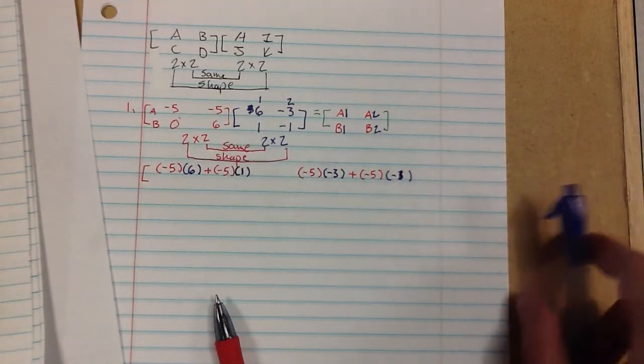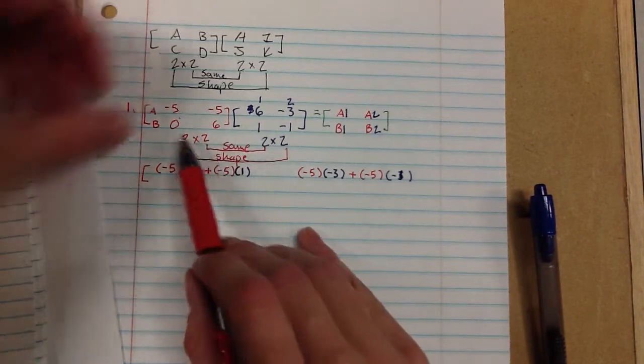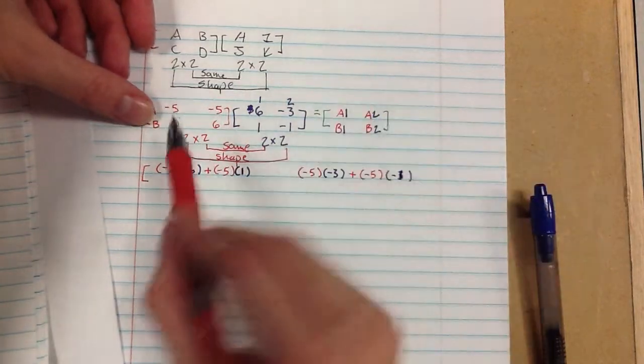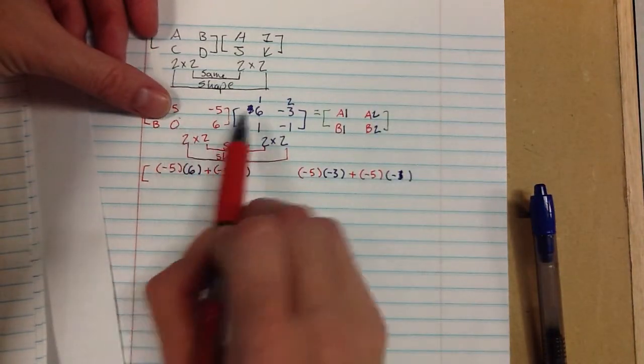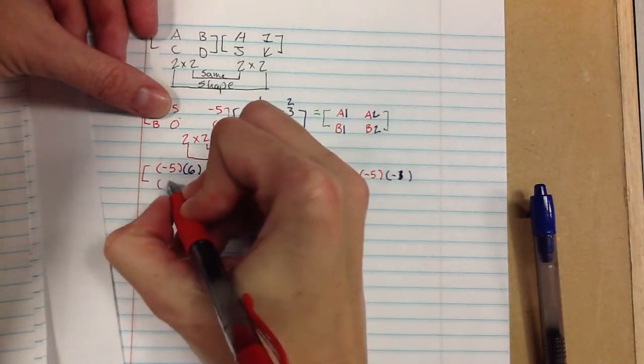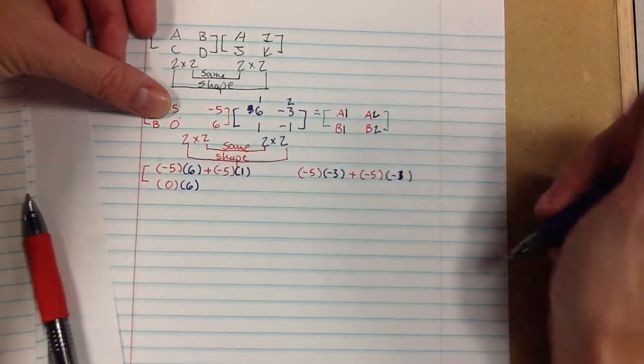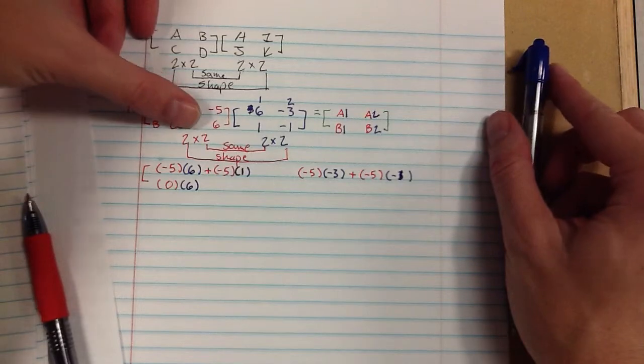Now we go down to row B, and we're going to do row B, column 1. Row B, the first thing is 0. Column 1, the first thing is 6. So 0, 6. Then we go to our second thing.